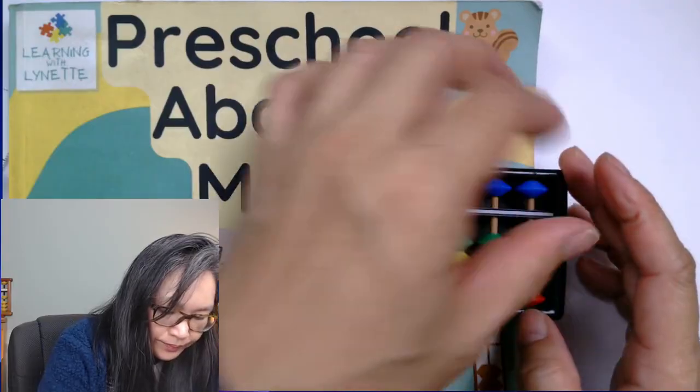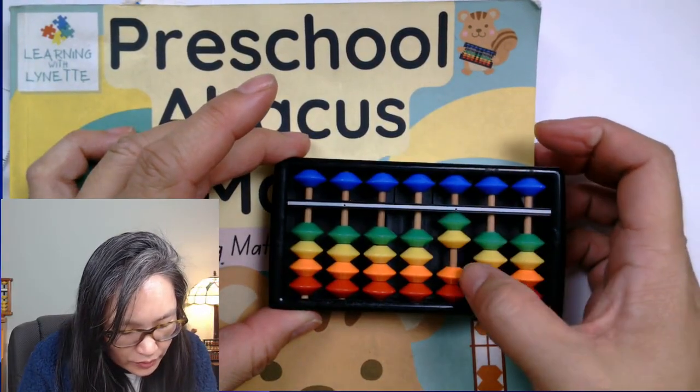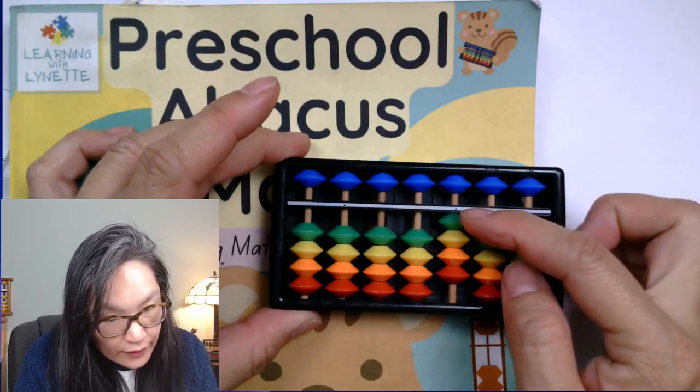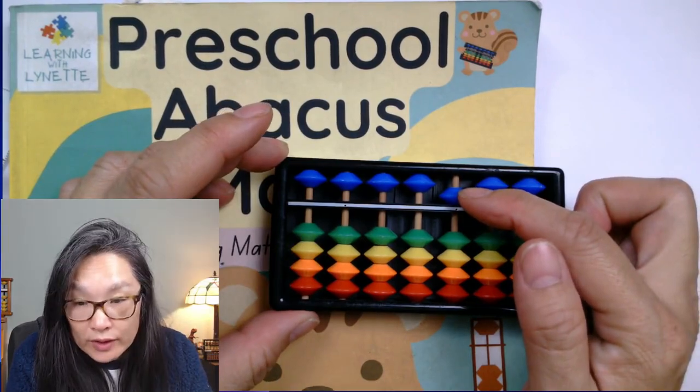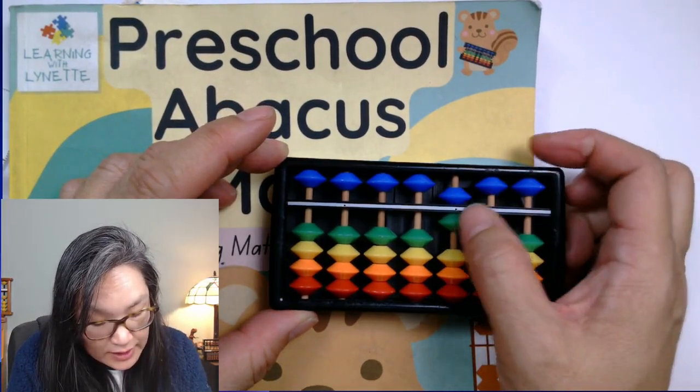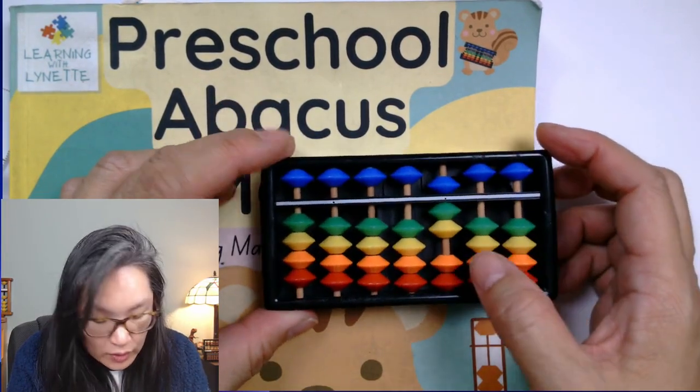When we count, we do 1, 2, 3, 4, and then we have 5. This is the value of 5. All the top bead has a value of 5. When we look at it, this is the value of 5. This is 5, 6, 7, whoa.